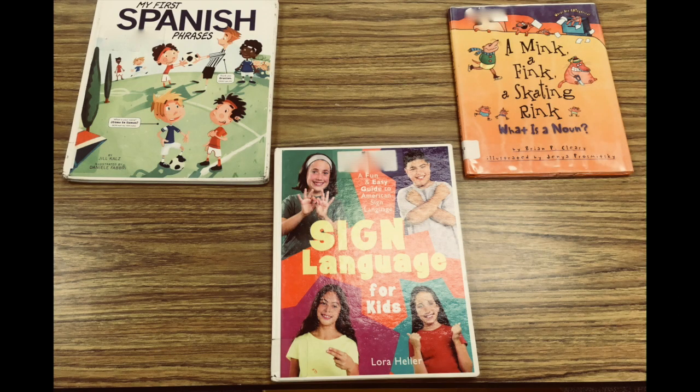The 400 section. A student looking for books on how to write a sentence or learn Spanish or sign language should check out the books in this section of the library.